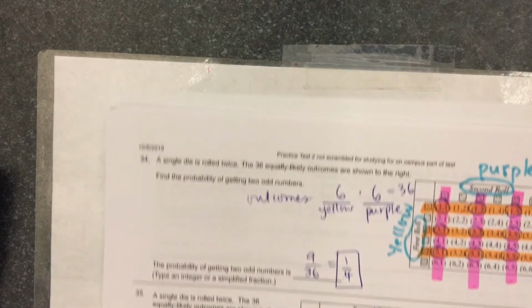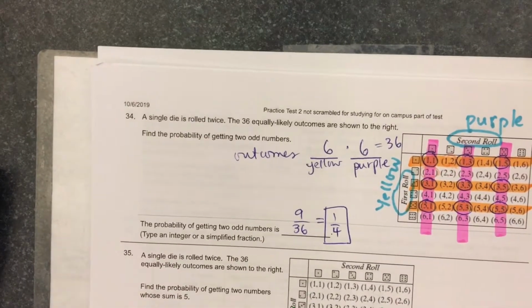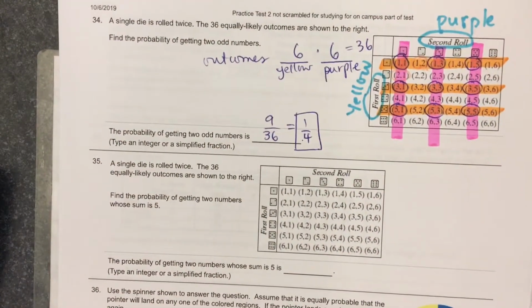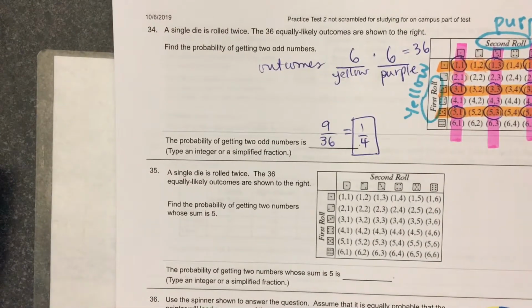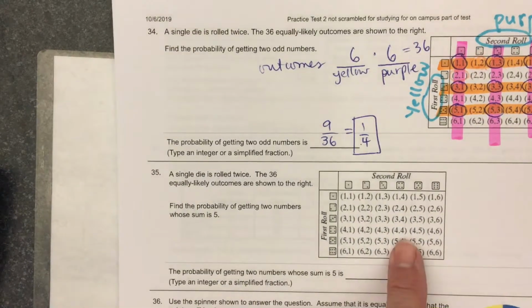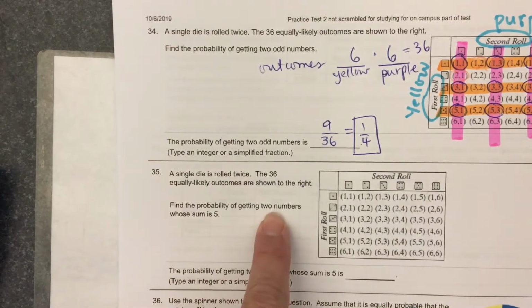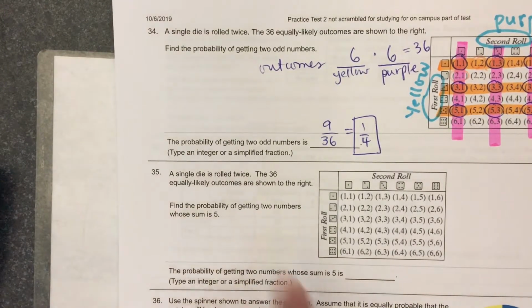Number 35. Another dice problem. Now they have it as a single die is rolled twice. The 36 equally likely outcomes is shown to the right. Find the probability of getting 2 numbers whose sum is 5.